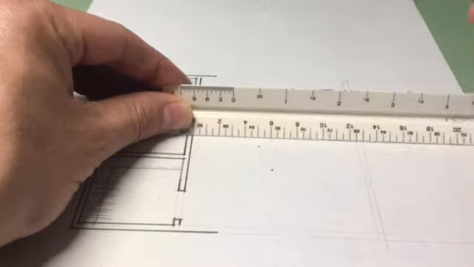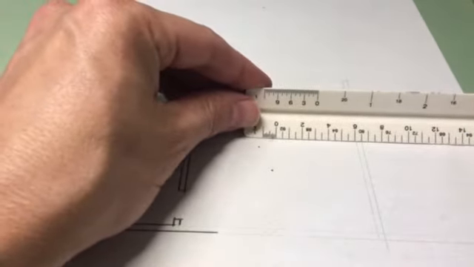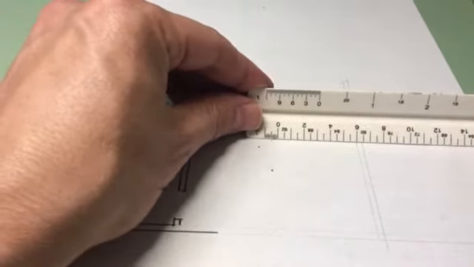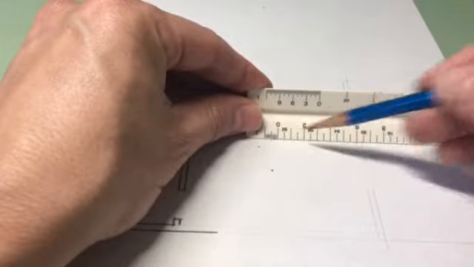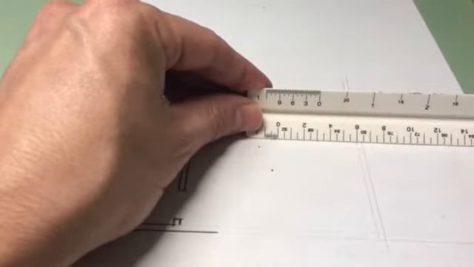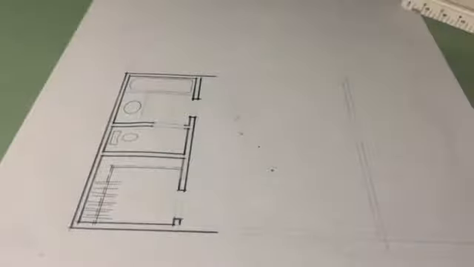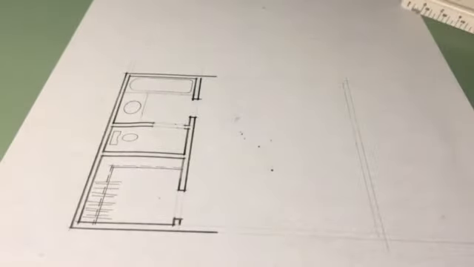So I measure from that mark 6 feet and 6 inches. And that gives me the layout of my room coming across there. So now that I have that in mind, I can start laying out my bed and my bedroom.